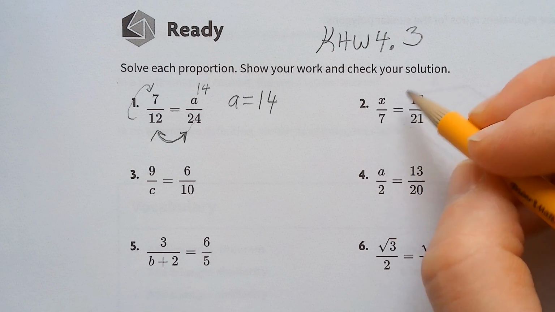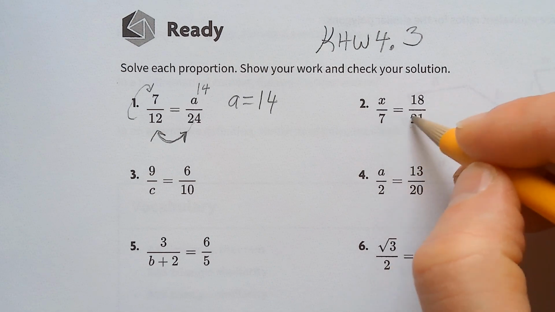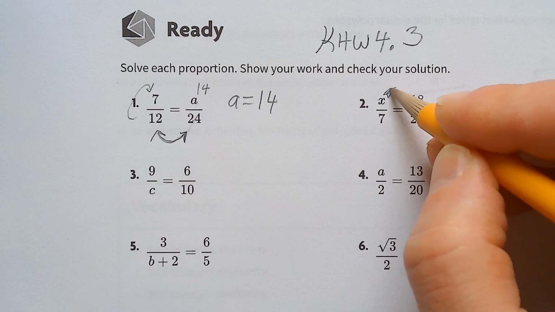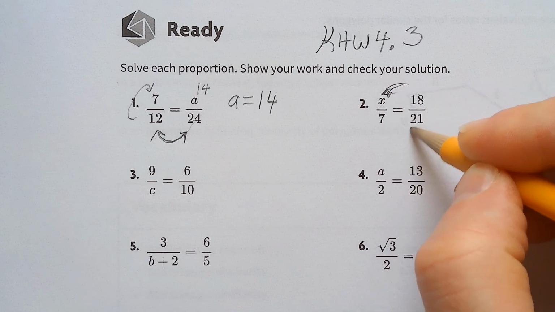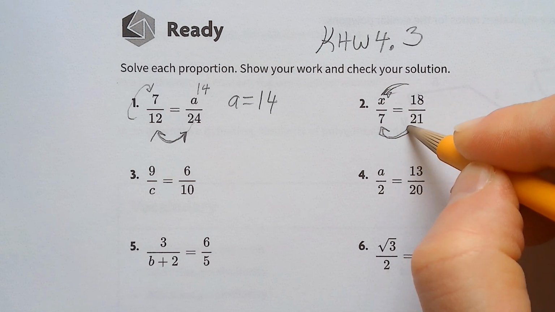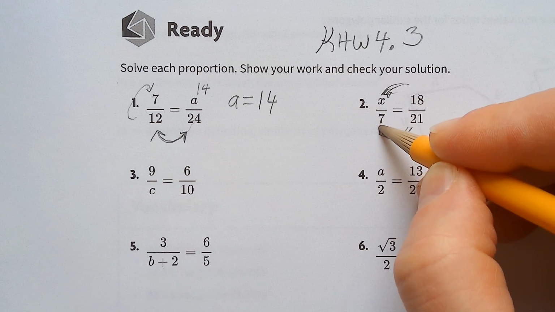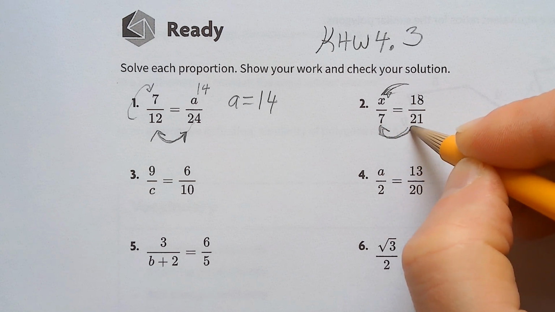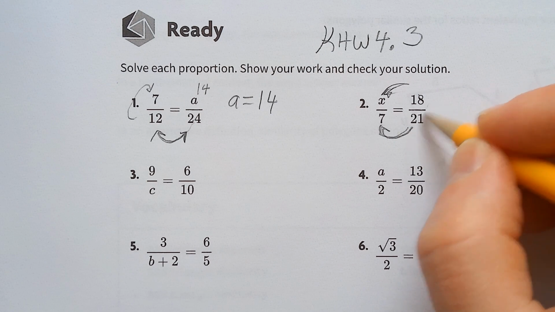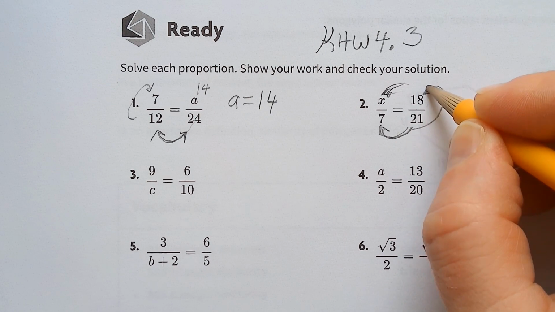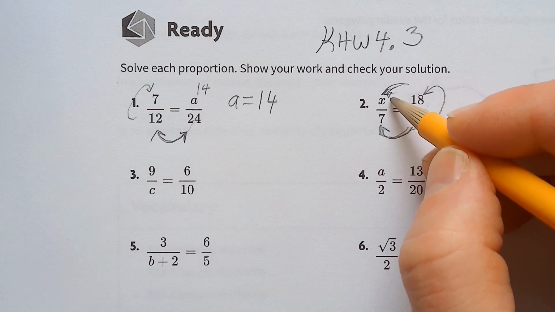Now this is interesting. I'm trying to get here, so I need to figure out how to get here from here. How do you get to the 7 from a 21? Well, take 7 divided by 21. That's 1/3. 1/3 of 18 is 6.